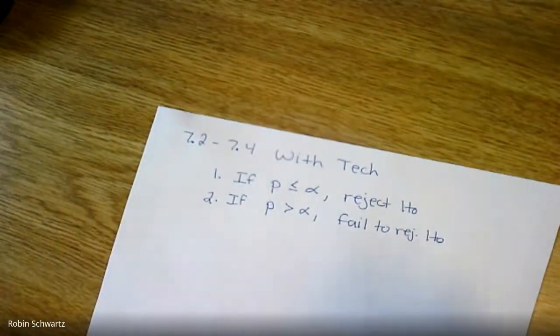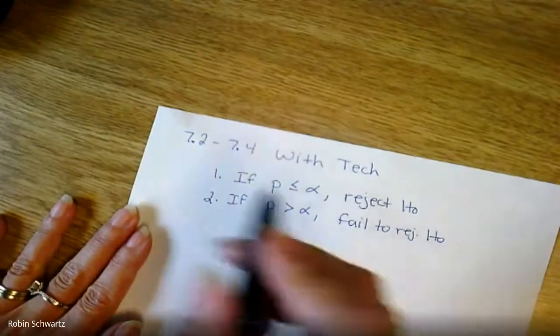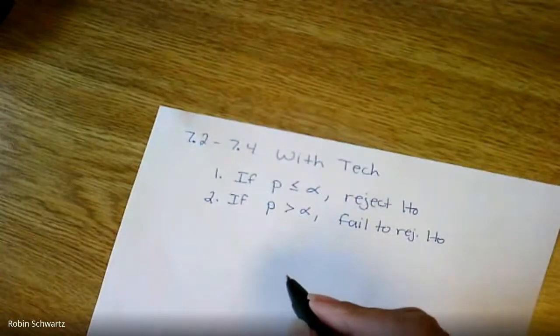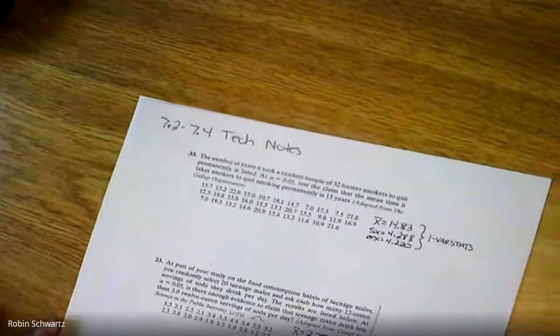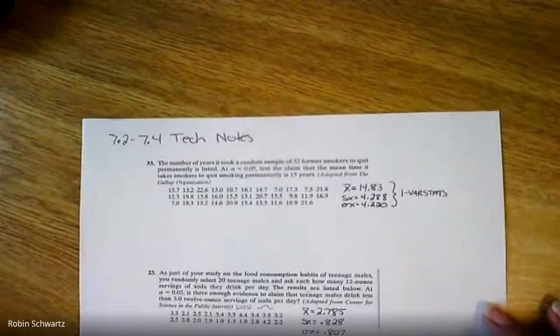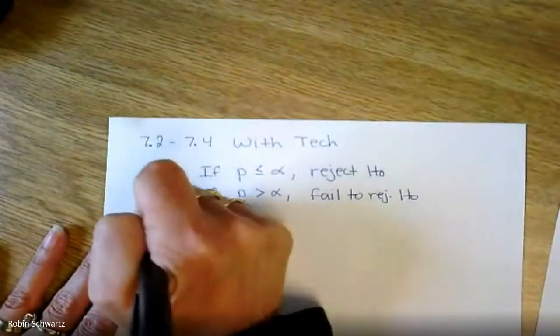So you still need to write down the claim, the H0, the Ha, and you're going to be writing down your values that you're putting into the program and giving me the program name. I do have all of the examples typed out for you, so we'll just go through and decide which program you're supposed to use. And the programs, there's 3 of them.